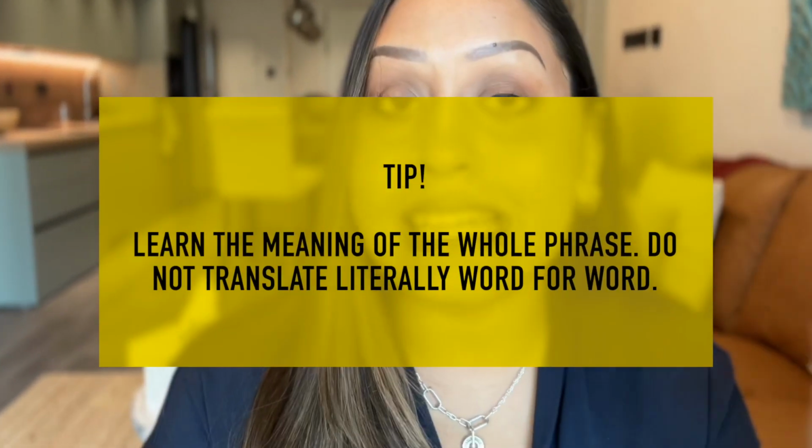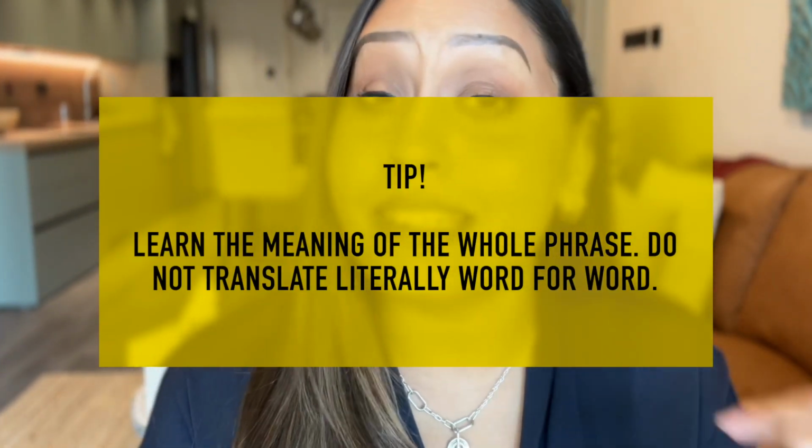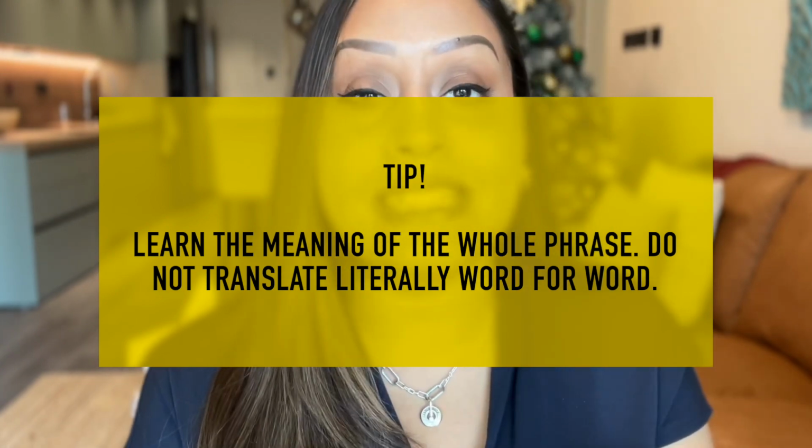As well, pay attention to how idioms are being used in common contexts like books, on TV shows, when you hear people having conversations, and so on. And try to learn the whole phrase like you would with a new word. Just learn the meaning of this phrase. Do not translate it literally word for word. Okay, so basically the example I gave you about quitting cold turkey, just learn the meaning of the whole phrase. Don't translate quit cold turkey because it probably will not make sense, okay? So learn the whole phrase as a word and learn it in a context that is realistic for you to use.